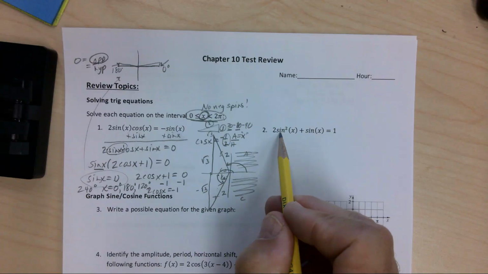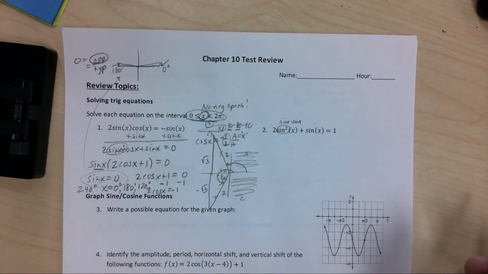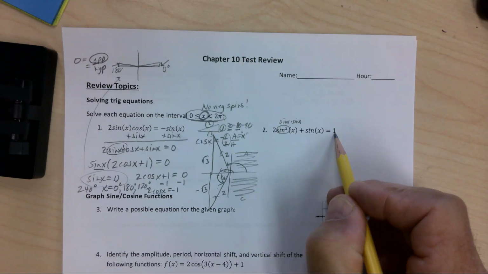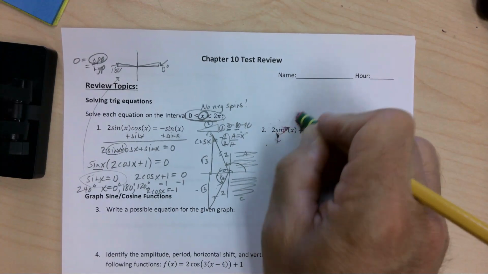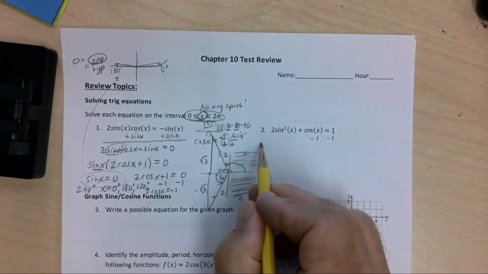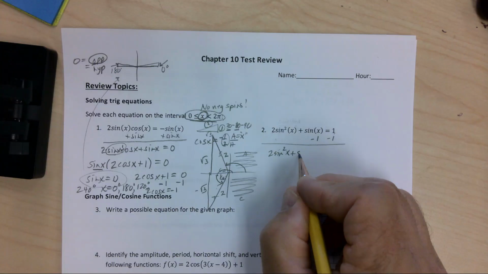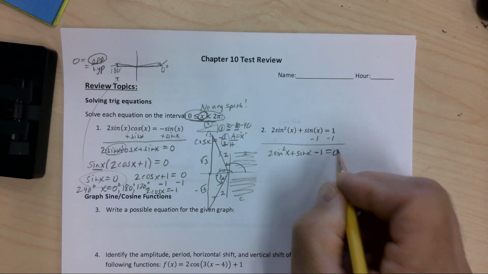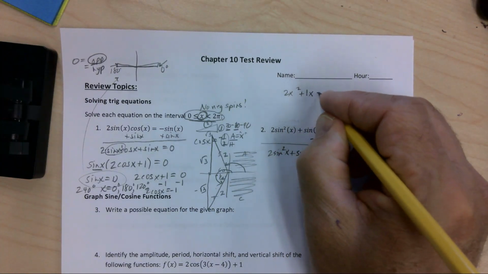So in this situation, we do have sine squared, which means that's the same thing as sine of x times sine of x, if you want to think of it that way. And, whoops, I saw that as a 0. Sorry, I'm going to ignore that. Never mind. NM, as they'd text, you know. But this is a trinomial, so we're going to subtract 1. 2 sine squared x plus sine x minus 1 equals 0. Now this is the same thing as 2x squared plus 1x minus 1 equals 0.